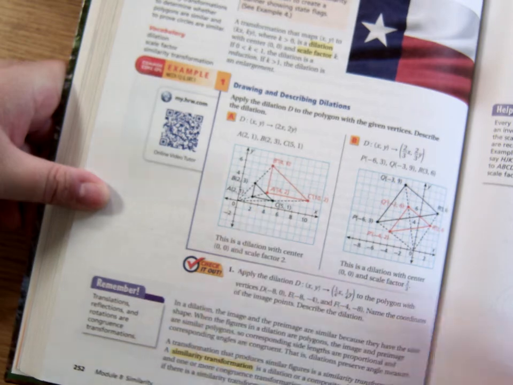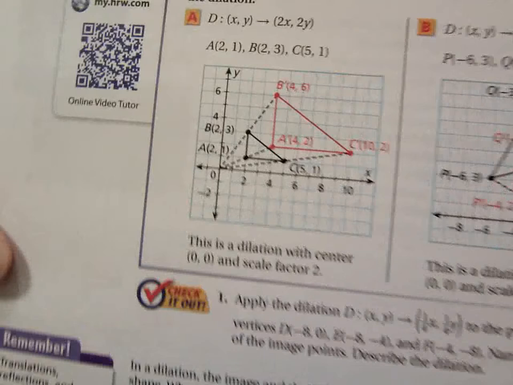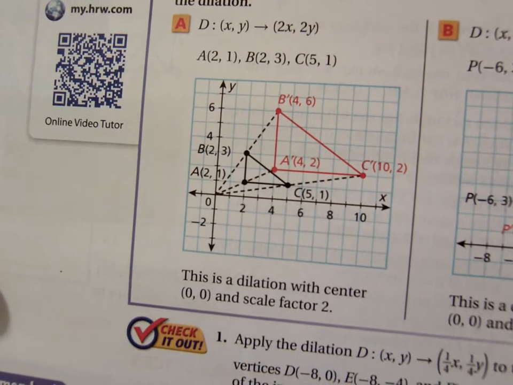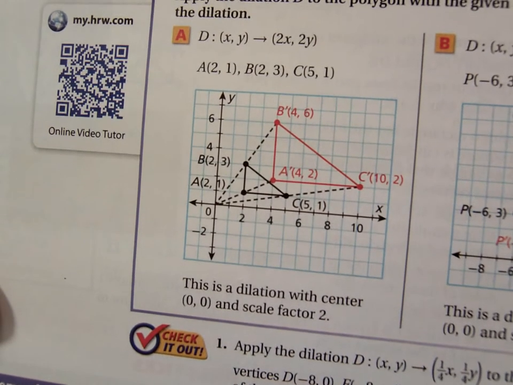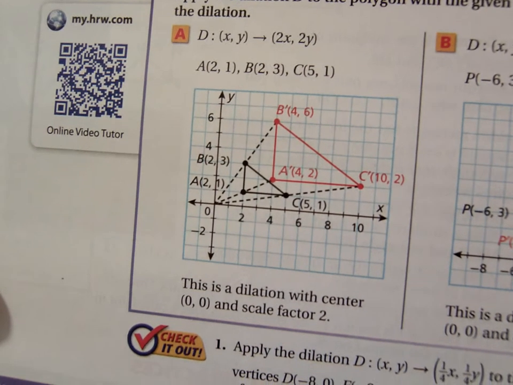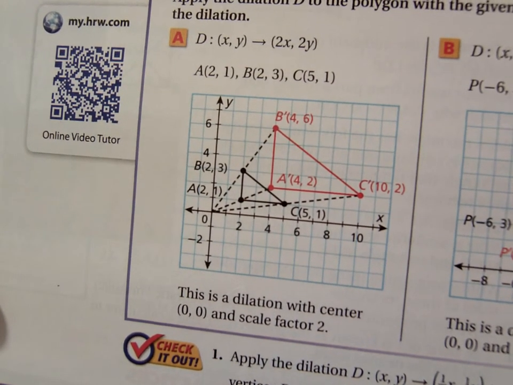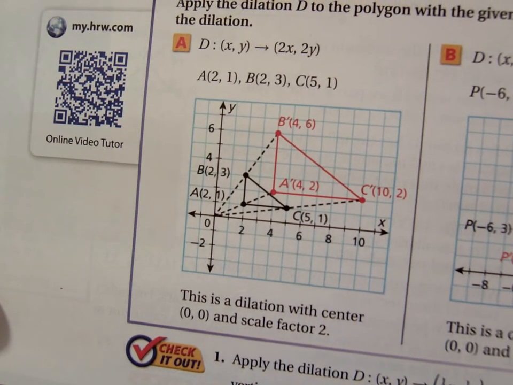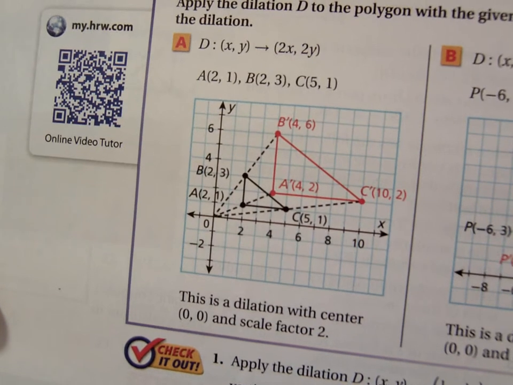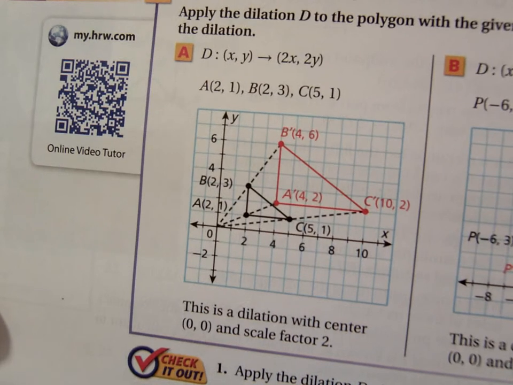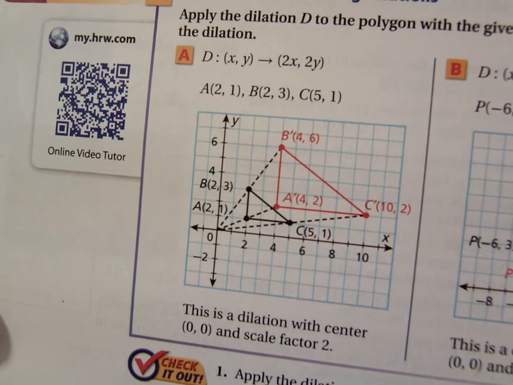This picture right here, and I will move it a little closer for you, the one on the left, shows you a triangle and another triangle. The black one I think is supposed to be the original, that's the pre-image, and the red one is the image. Look at the dotted lines connecting the points. If you connect a point to its pre-image, in other words, the dotted line connects B prime back to B, or A prime back to A, or C prime and C, eventually they all meet, and the place where they all meet is the center of dilation.